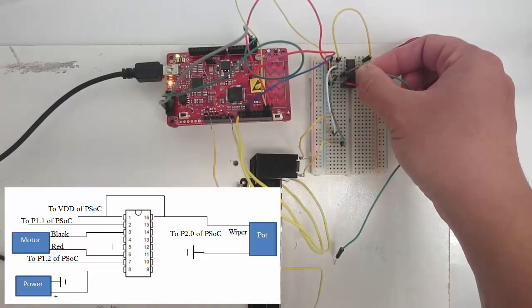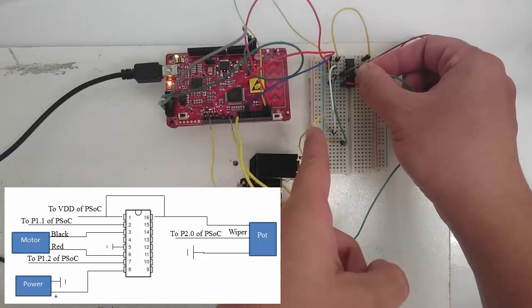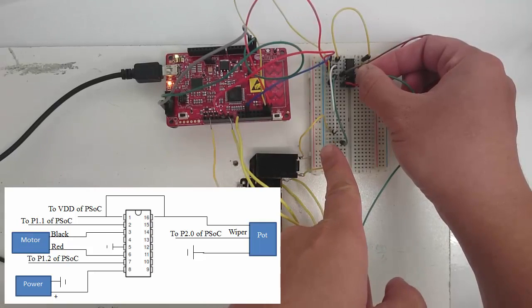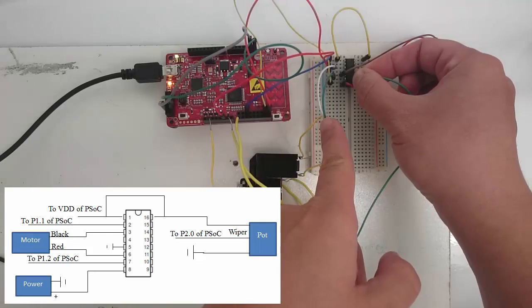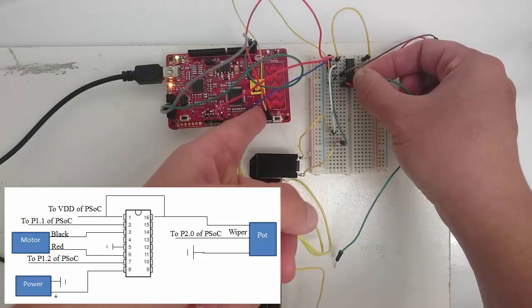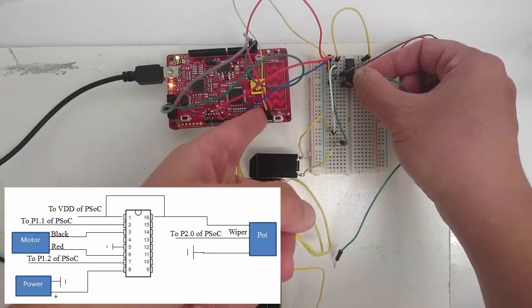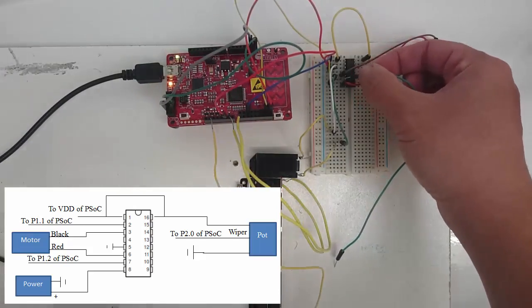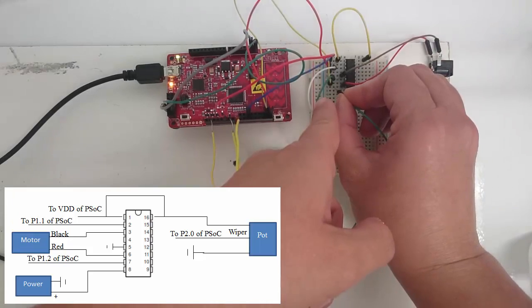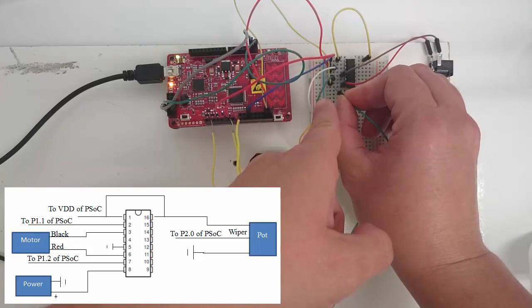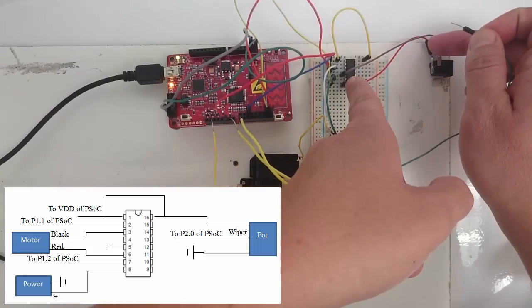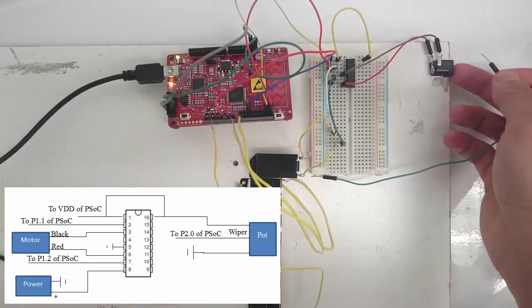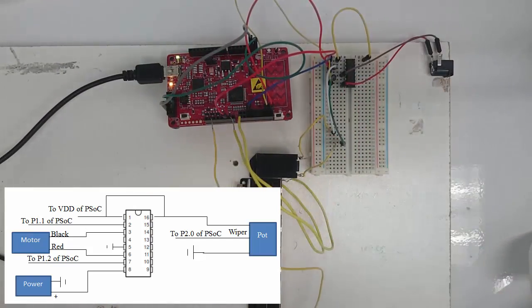Then pin number 6 is going to the other lead of the motor. Pin number 7 is going to pin 1, 2 on the PSOC. That's the other digital output pin I have connected to the PWM. And then the last pin, pin number 8, is connected to the power of the external power supply, so the positive of the external power supply.